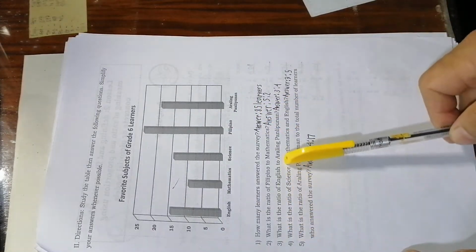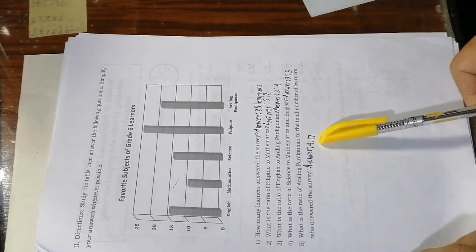Okay, what is the ratio between English and Araling Panlipunan? 3 and 4. Okay, what is the ratio of the science, mathematics, and English? Is 3:5. What is the ratio of Araling Panlipunan to the total number of learners who answered the survey? 1 to 17. Okay, next.